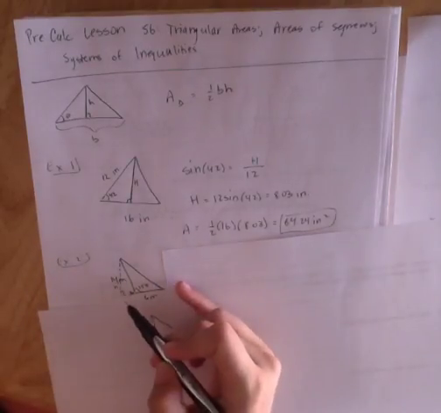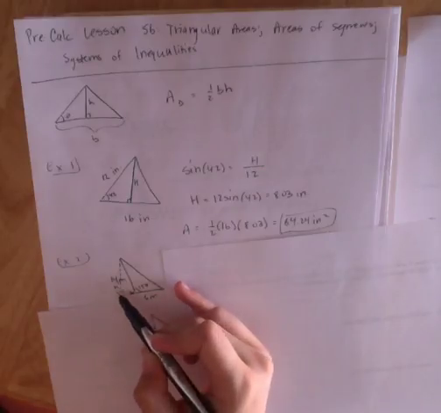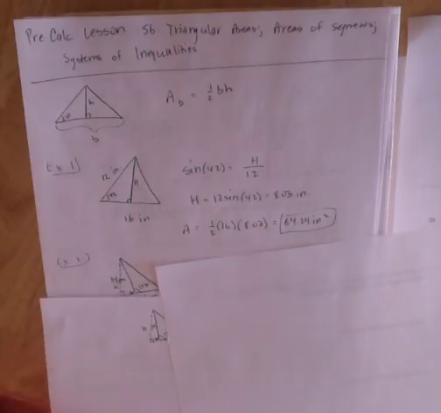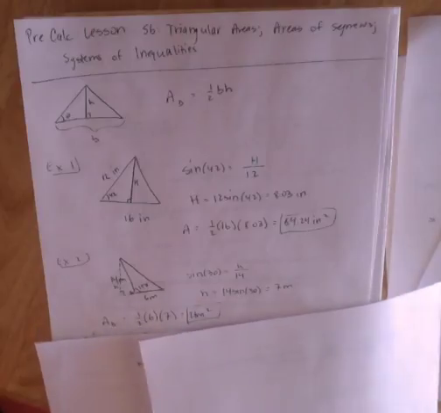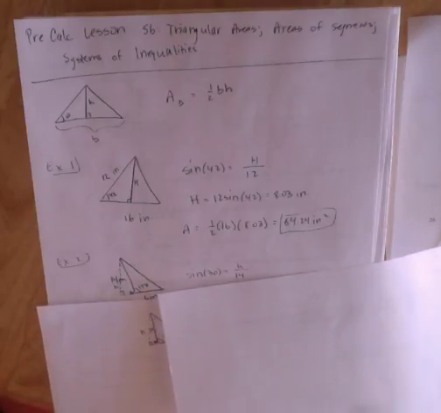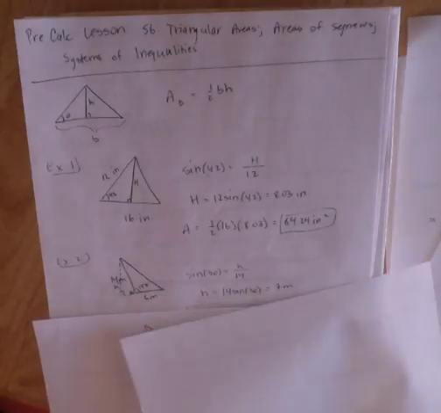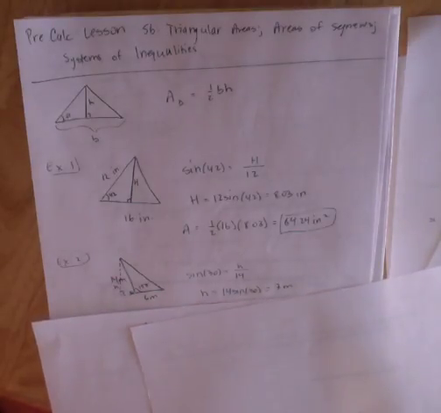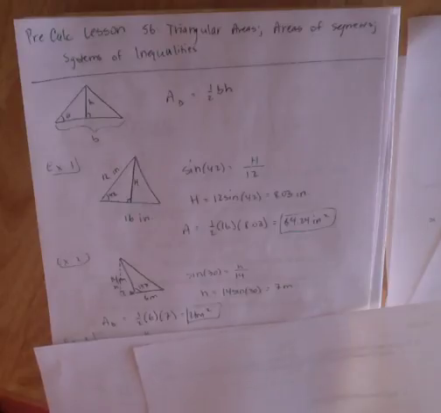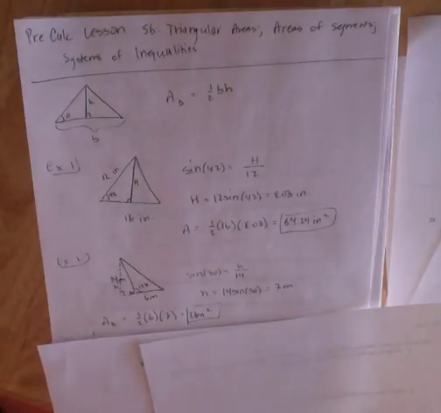Okay, and I can again solve for my height using the sine function. I can say that the sine of 30 is height over 14. So my height is 14 sine of 30, which is about 7 meters. So I can find my area by doing 1/2 base times height, which gives me 21 meters squared.